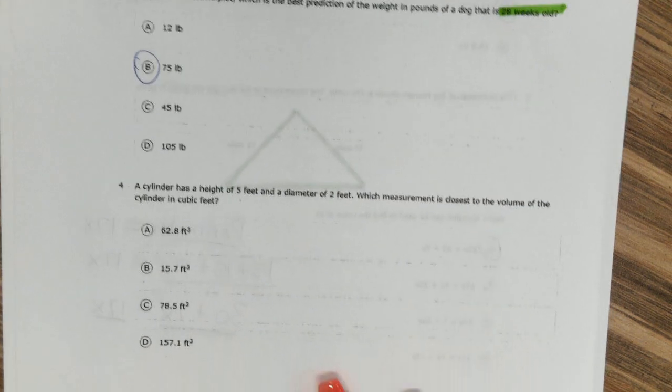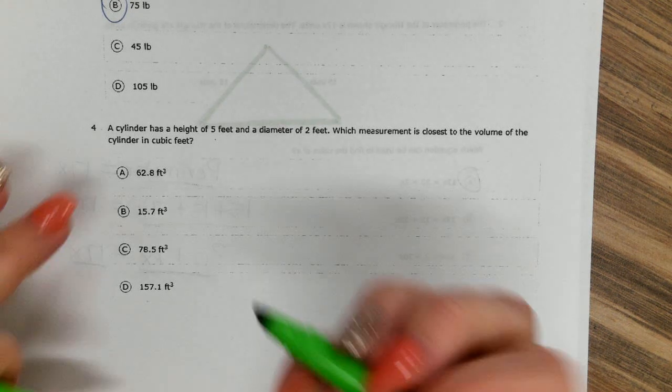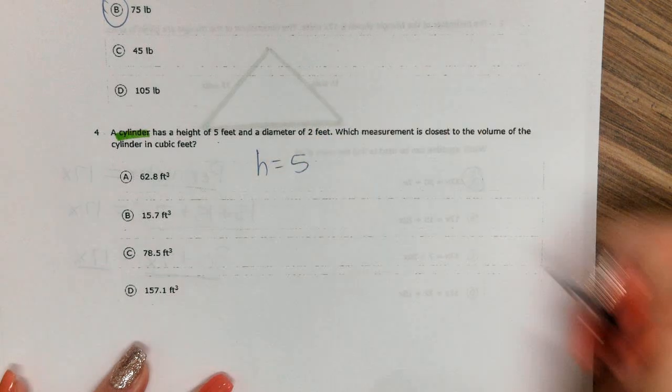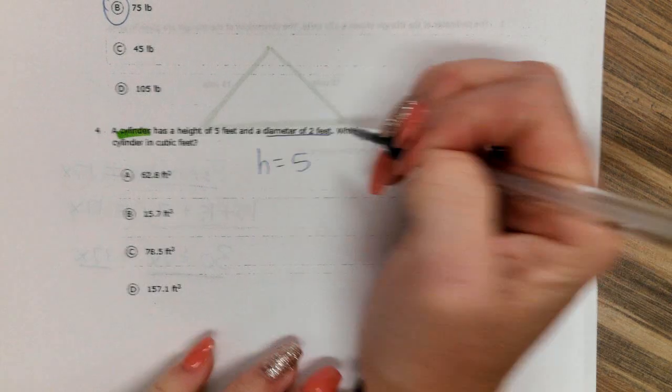Okay, number 4. I see a clue word right away. What do y'all see? Cylinder. So I'm going to highlight it. A cylinder has a height of 5 feet. So I'm going to go like this. They told me the height is 5 feet. And a diameter of 2 feet.